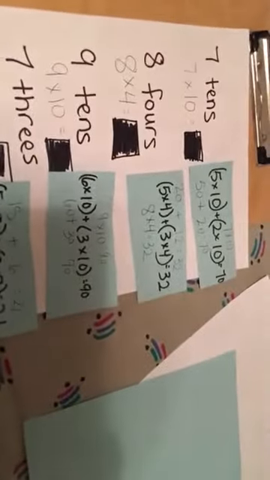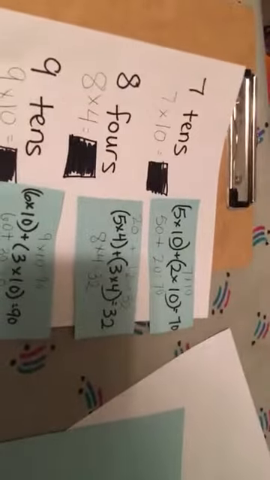So for 9 tens, I'm going to decompose the 9 into 6 and 3. That's 6 times 10 is 60, plus 3 times 10 is 30, which gives me 90. So that fact is 9 times 10 equals 90, and that fact goes there. I know mine looks a little different because I'm having to write this out by hand.